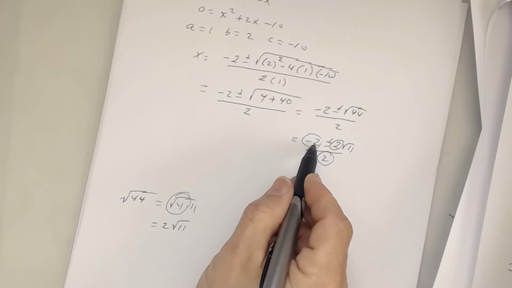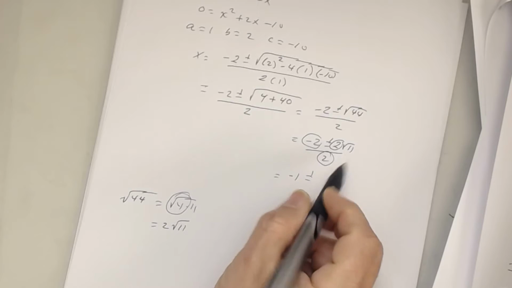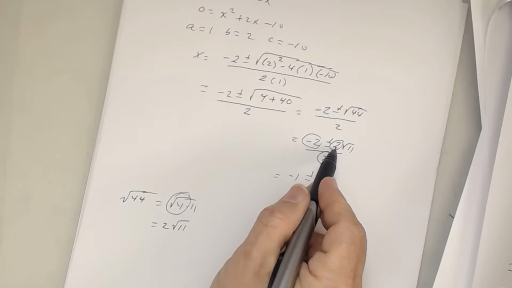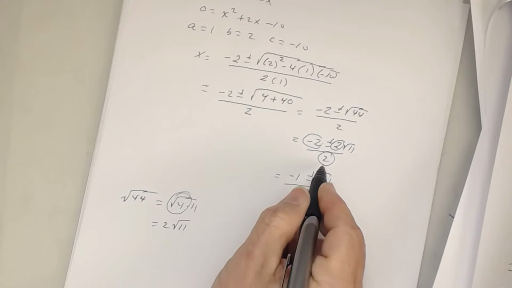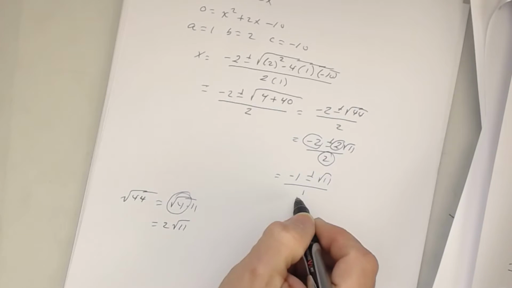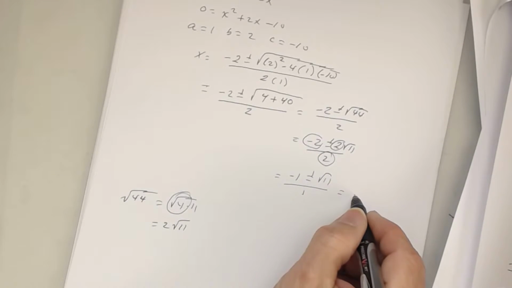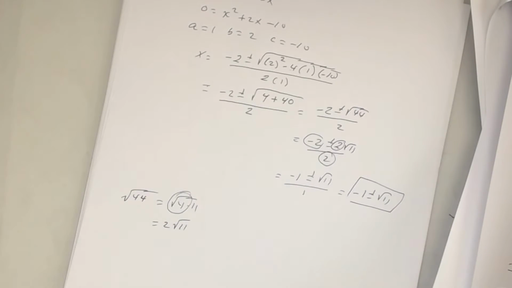You say -2 into 2 is? -1, plus or minus. 2 into 2 is? 1. So I get square root of 11. All over what? No. You're dividing everything by 2. 1. But anything divided by 1 is that numerator, right? So there's your answer. -1 plus or minus the square root of 11. -1 plus or minus the square root of 11.